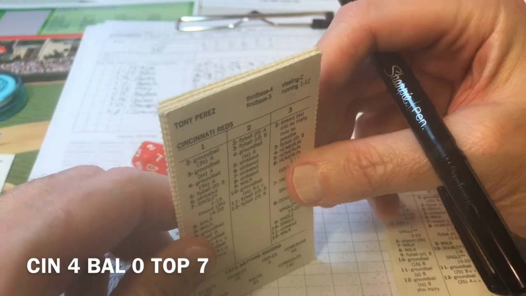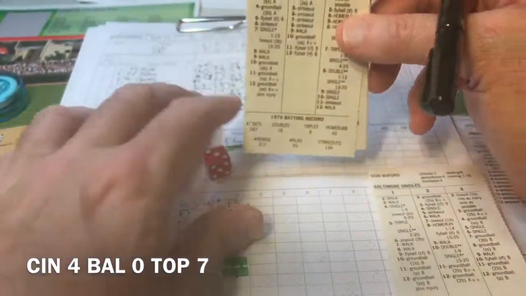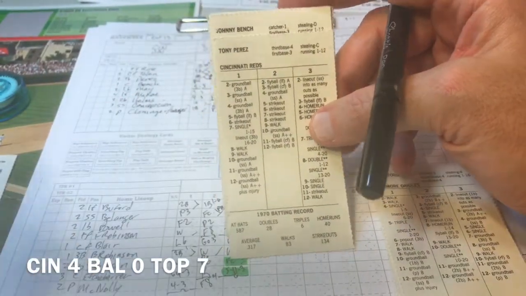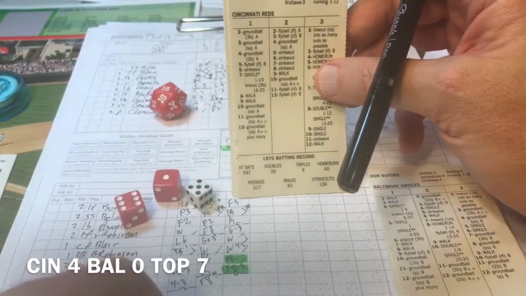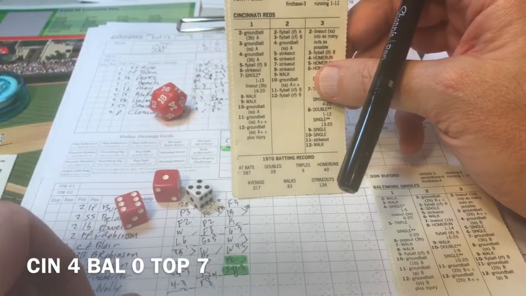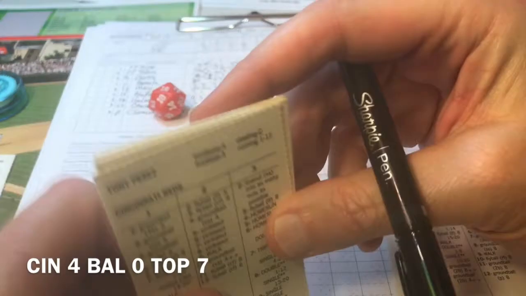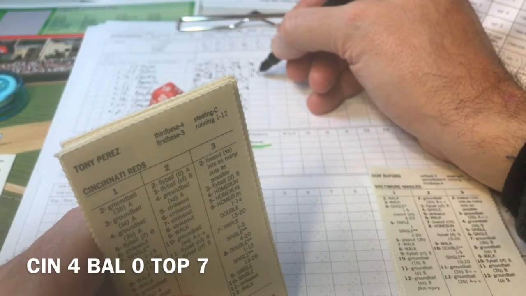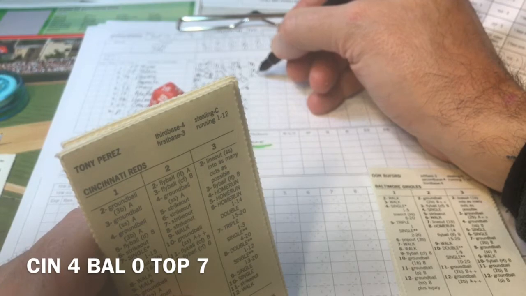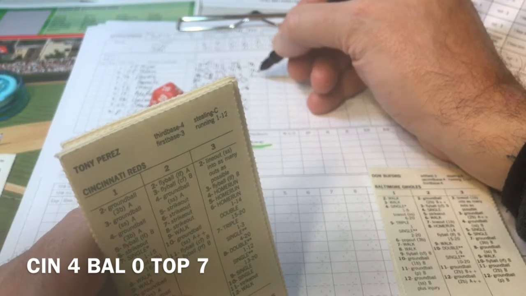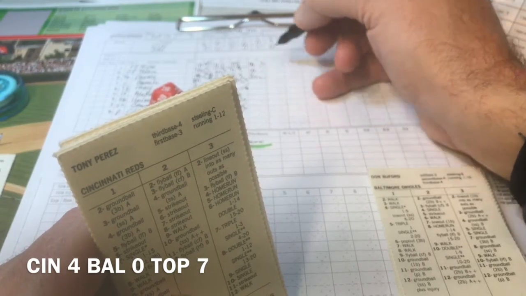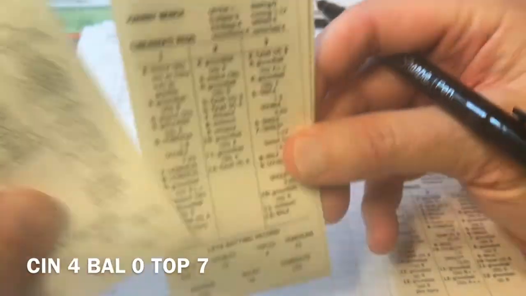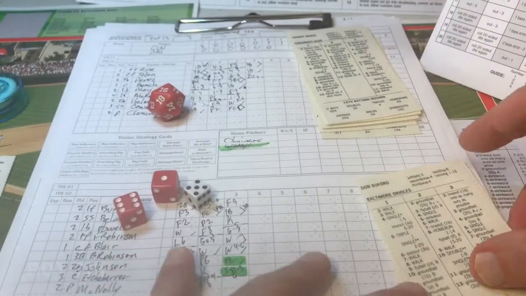It's going to be Tony Perez. Perez hit a 2-run home run in the first inning. He's 1 for 3. It's a 5-7 off McNally's card. Strike 3. Strikes out Perez. And that's his first strikeout of the game. So 4-0 going into the bottom of the 7th.